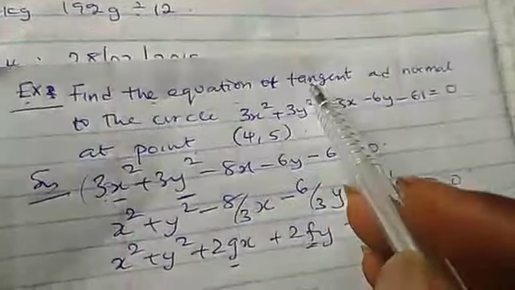So this is another question here. Find the equation of tangent and normal to this circle at this point. This is the solution. You can see the solution. So you practice it yourself. I don't need to explain. Just follow. So this is the solution.